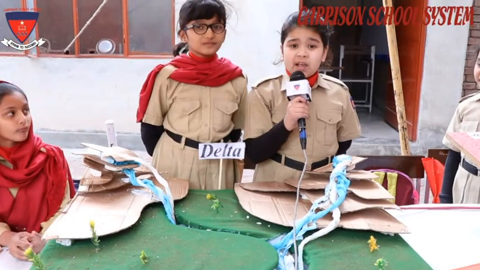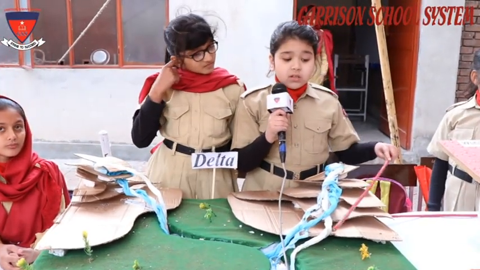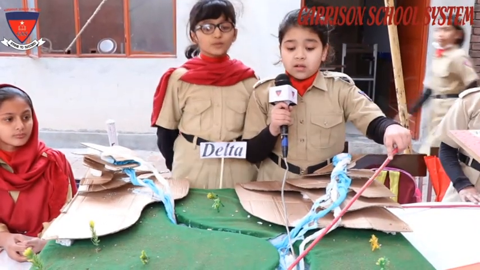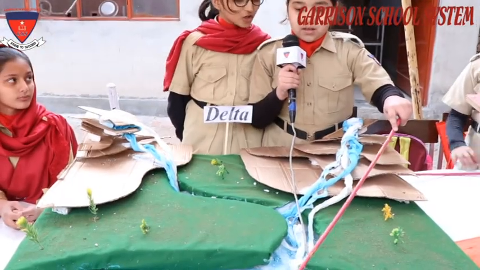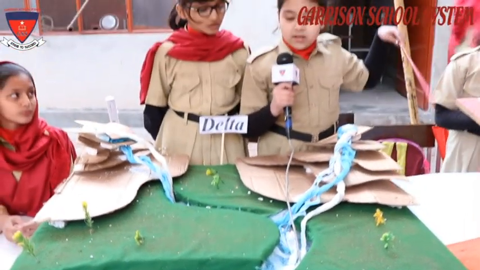My model name is Delta. Delta wetlands are formed as rivers empty their water and sediment into another body of water. This is grass and this is trees. This is leaves. This is soil layer. This is Arabian Sea. This is soil layer.